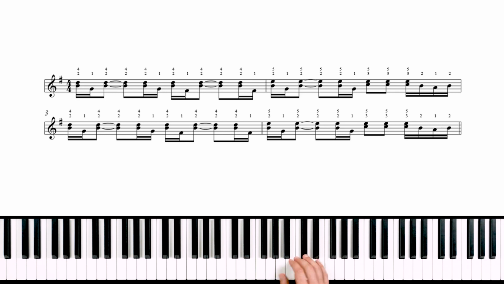Let's put this whole measure together. Ready? 1 E and 2 E and 3 E and 4 E and. In the next measure, we'll do the same thing with our E minor chord. 1 E and 2 E and.